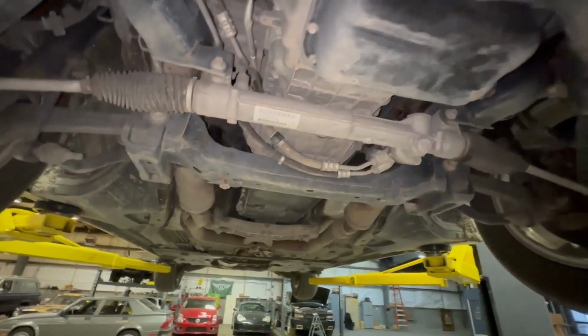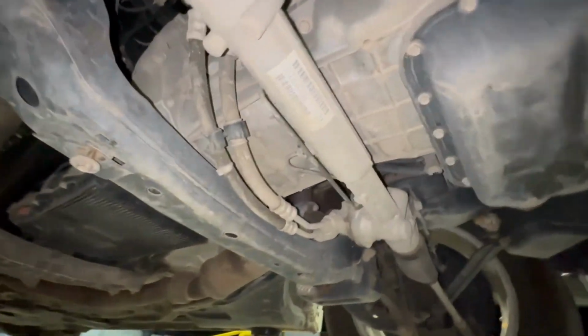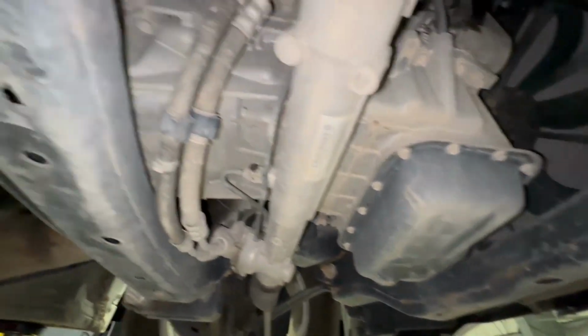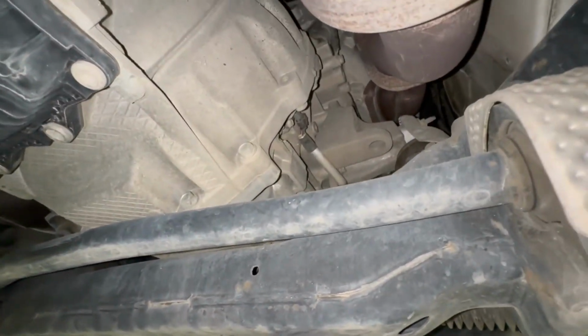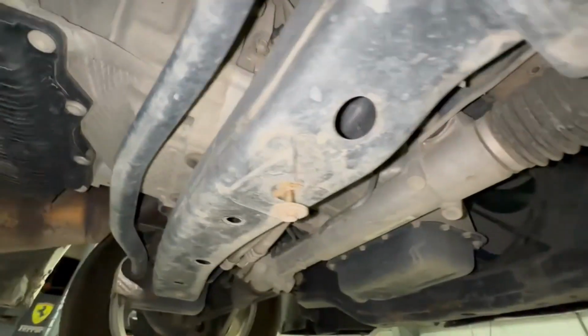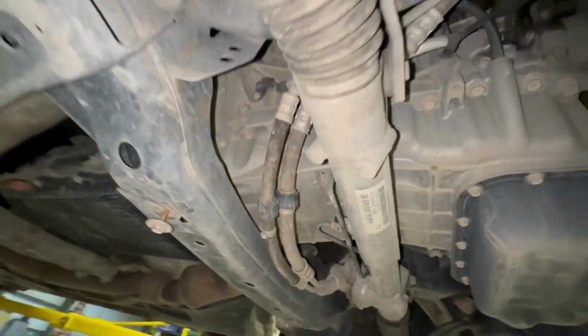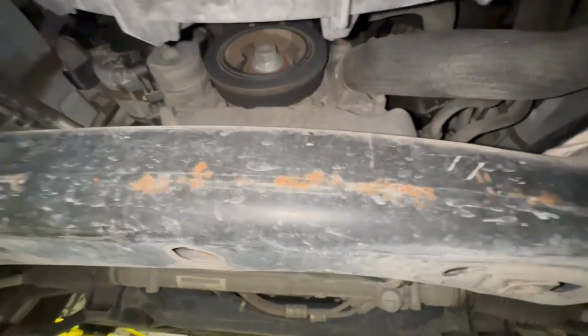Okay, so I got that cover off just to take a look underneath the engine here. Looks pretty dry.